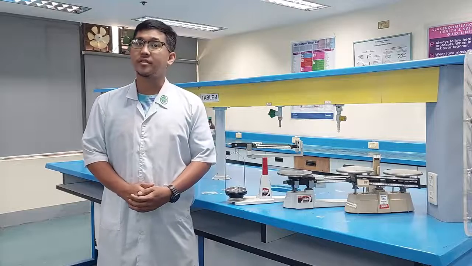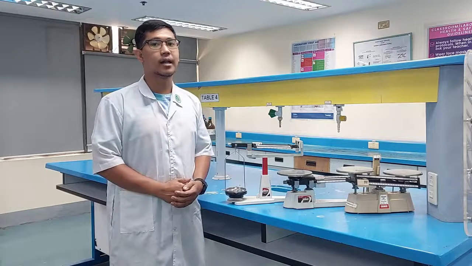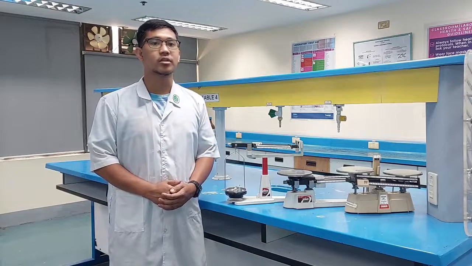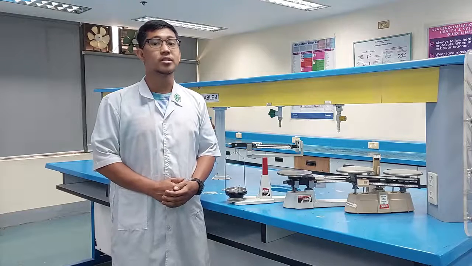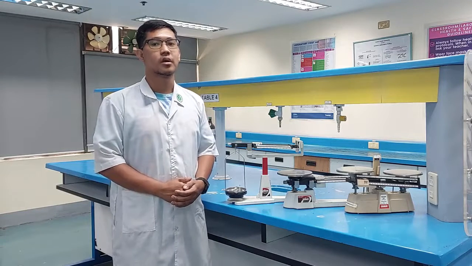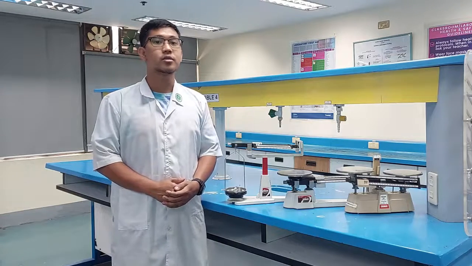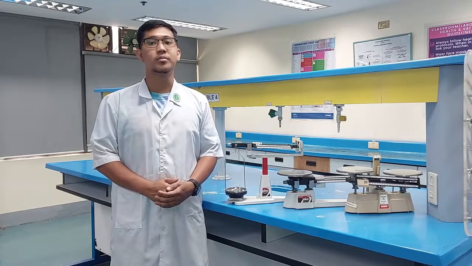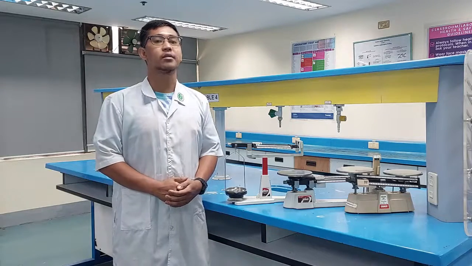When weighing by difference, an exact zeroing of the balance is not required because any error in the initial reading will cancel when subtraction of the readings occurs. However, it is always good practice to zero the balance when you begin to be certain it is working correctly.